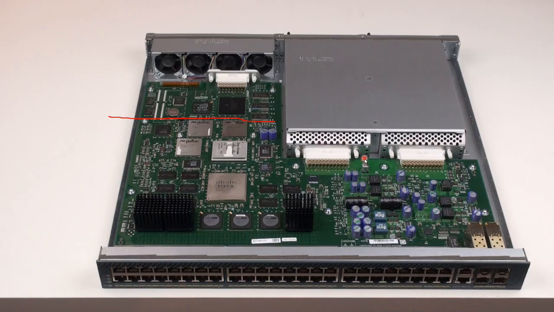The point I want to make here is that in a proprietary switch, whether it's Cisco or Juniper or Brocade or whatever switch it is, they are a bundle of the hardware and the software itself.